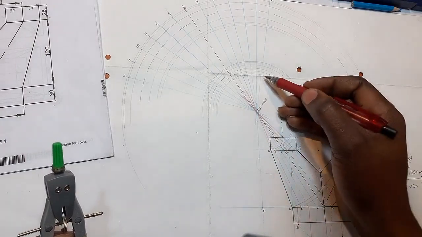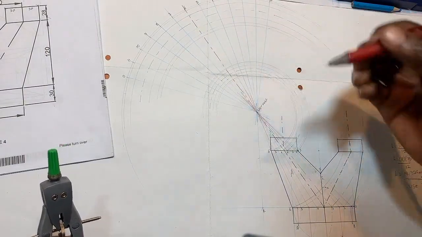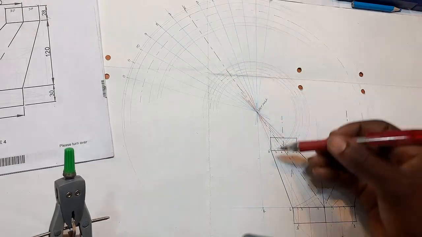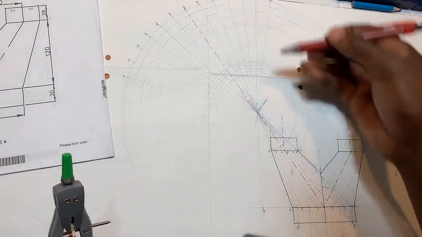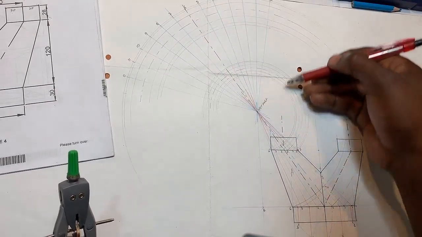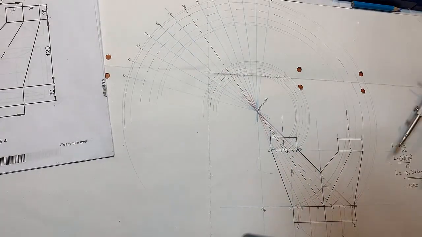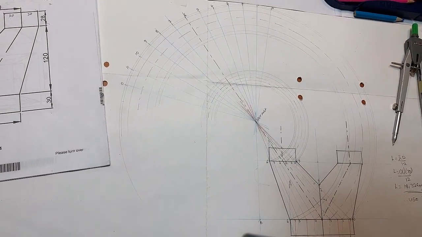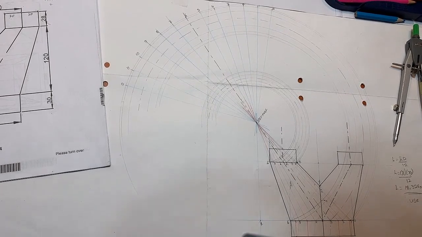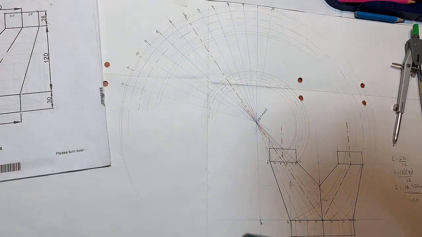So the 6 must intersect with the 6 of the side. The 5 with the 5. The 2 with the 2. The 0 with the 0. A 1 with the 1. You understand? So let's let them intersect each other. You understand how? Like this.